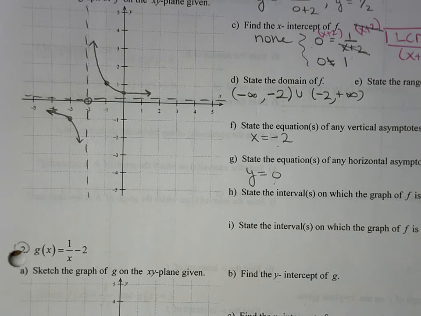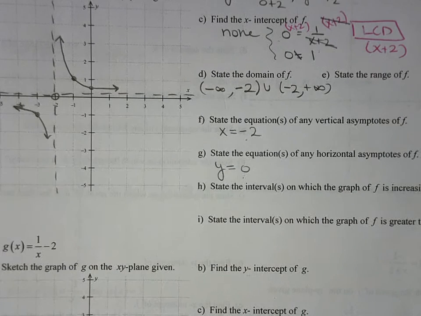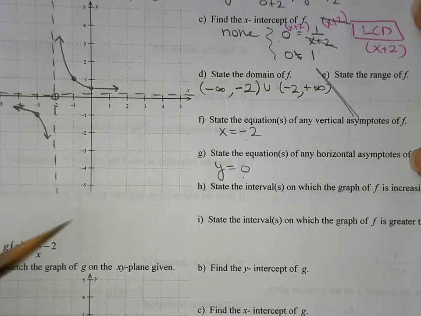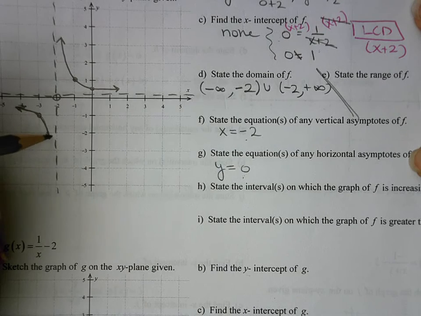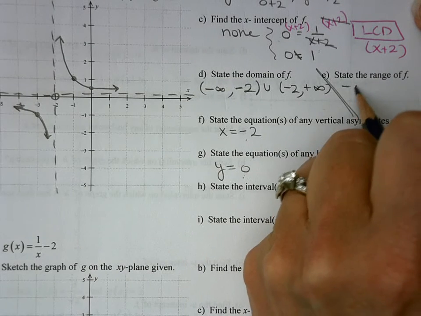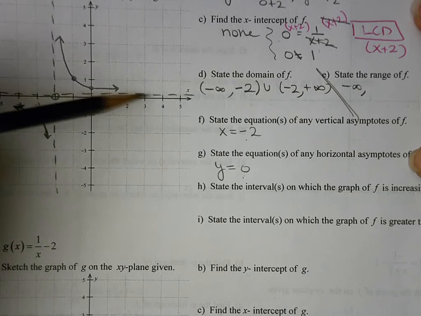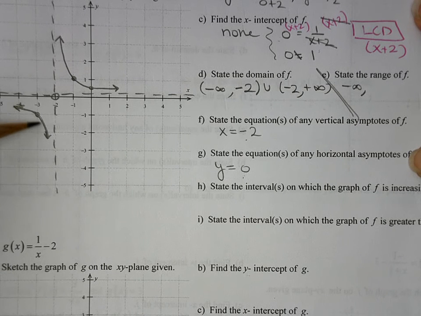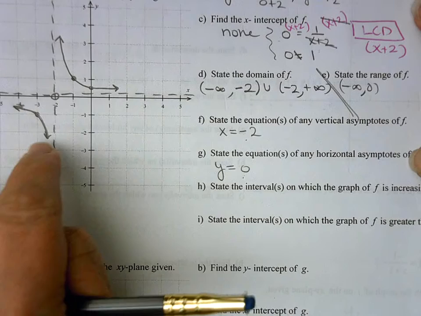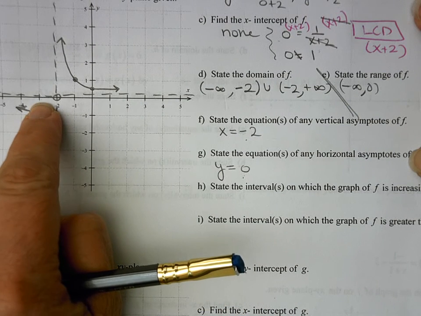So domain, remember, left, then right. For my range, I want to do bottom to top, right? Bottom to top. Okay, so for my range, I'm going to start with this branch again. So bottom, how far down does it go? It goes down forever, so that would be negative infinity. And then how high up does this graph go? It looks like it wants to go up forever because it's kind of curling upwards, but it has this asymptote which acts as a barrier, right? So it doesn't get to go up forever. It's only going to go up as far as that asymptote allows it to, which is 0. So from negative infinity to the asymptote, which is 0.